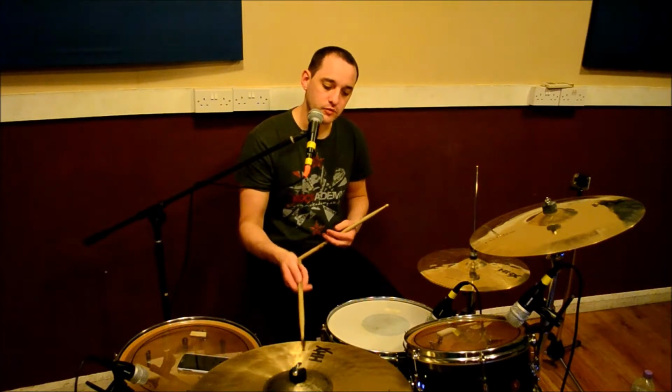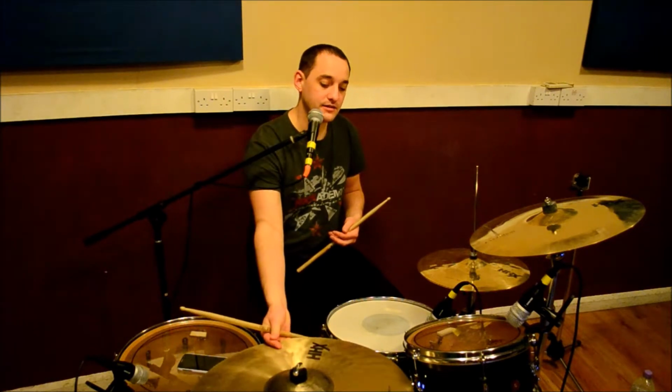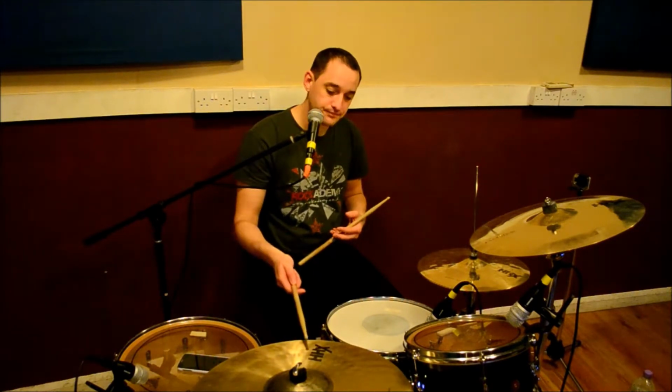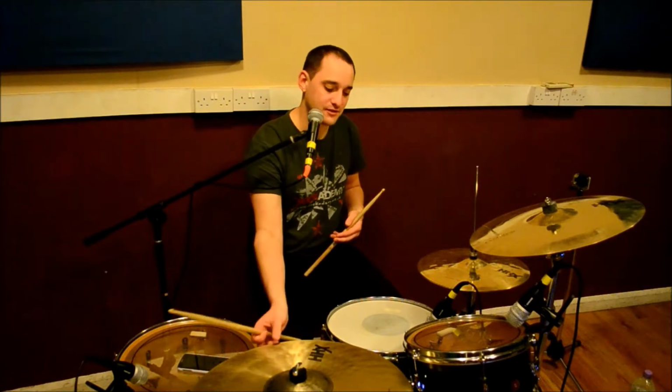Our ride will be 1, 2, 3, 1, 2, 3, and underneath that 1 and, or if I count it as its own rhythm, 1, 2, 1, 2, 1, 2. When I put the two together, I will count the second bass drum as the and, because that's where it would fit. So 1, 2, 3, 1, 2, 3, 1, 2, 3, 1, 2, 3. Okay?